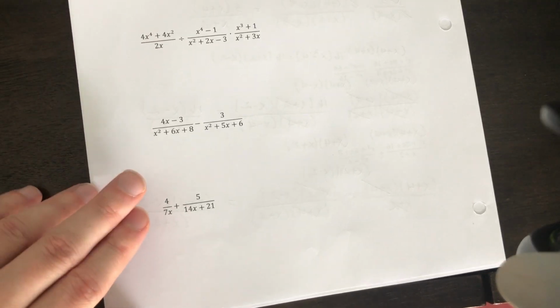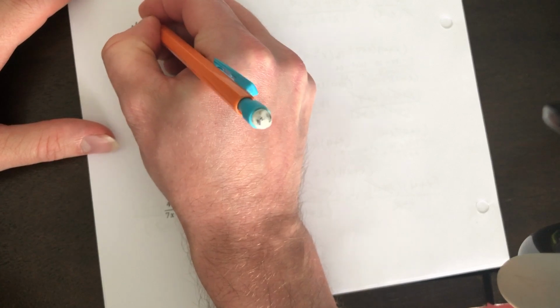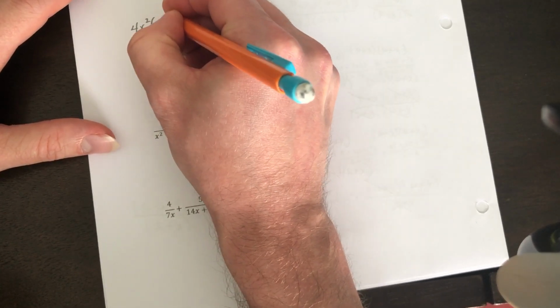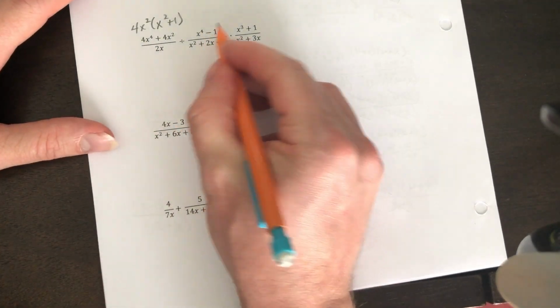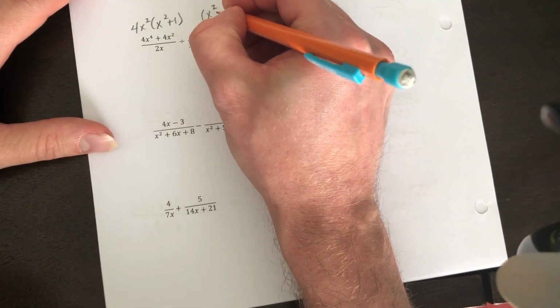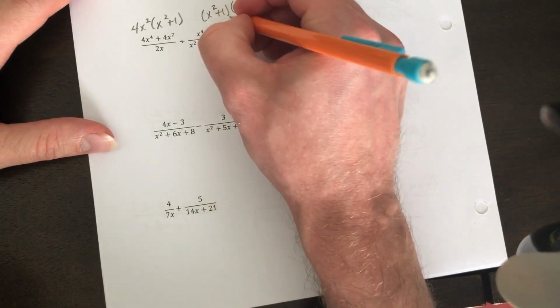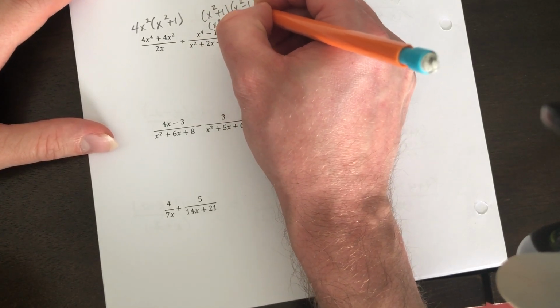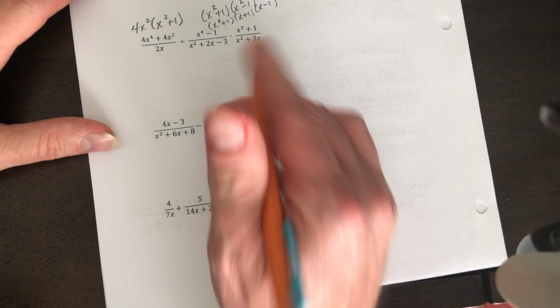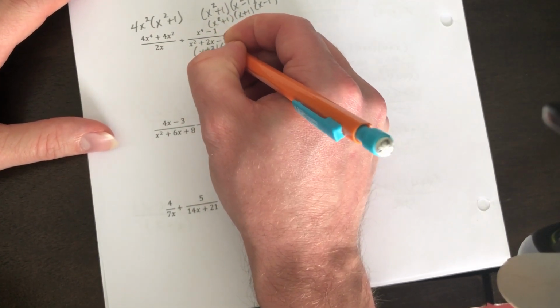Okay, next example problem. We'll start with the top left term and what they have in common. So they got a 4x squared in common. So we get x squared plus 1. Okay, can't mess with that. Difference of squares right here. This is x squared plus 1 and x squared minus 1. And then we know that x squared minus 1 breaks down to x plus 1, x minus 1. Factors here is x plus 3, x minus 1.